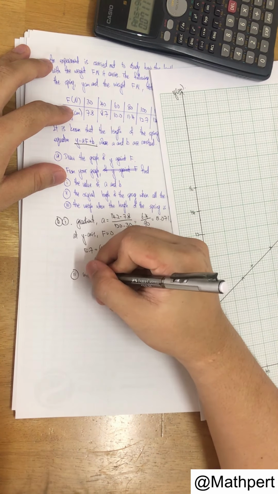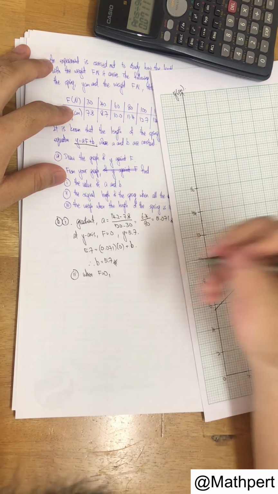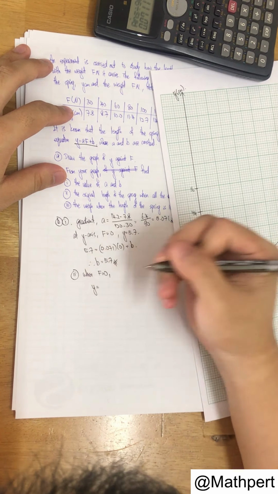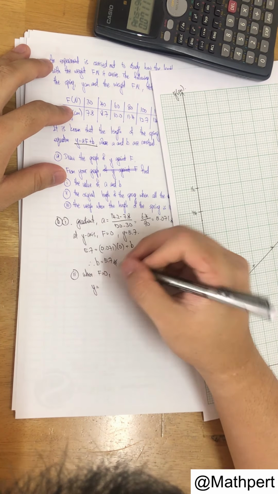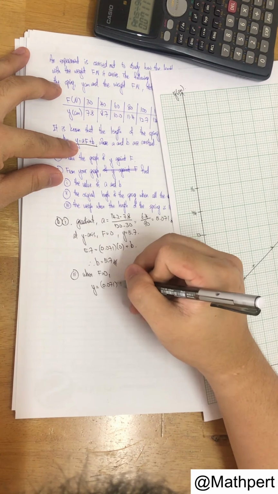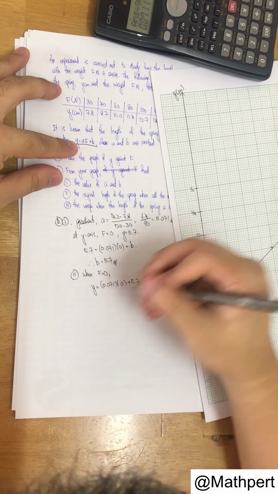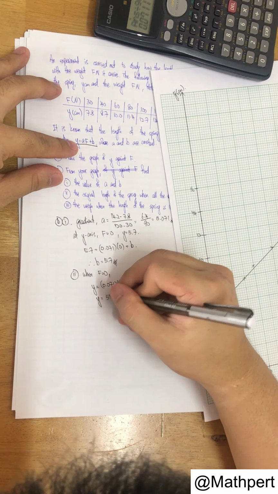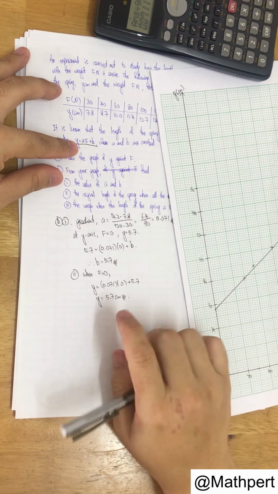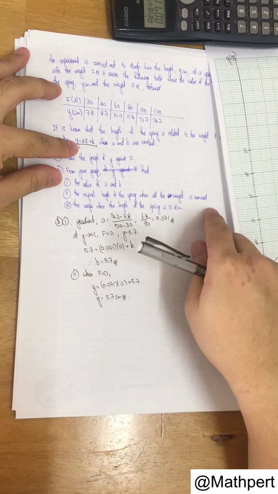When F equals to 0, y equals A, which is 0.071, times F, which is 0, plus B, which is 5.7, so y equals 5.7 cm. Okay, 5.7 cm is the original length of the spring when all the weight is removed.